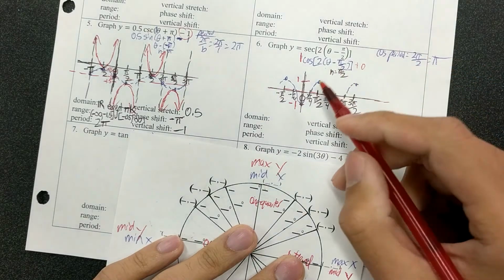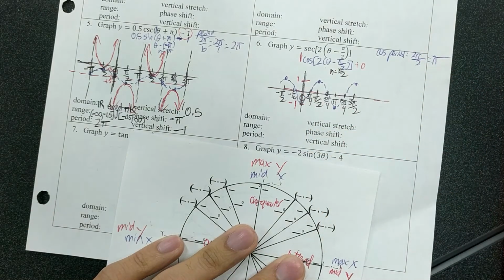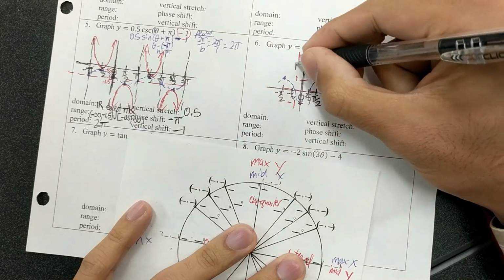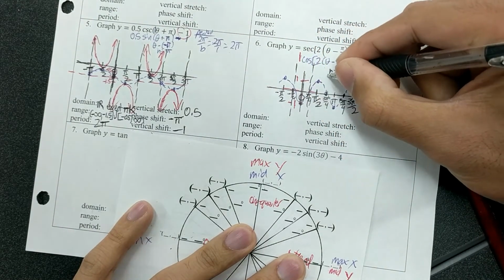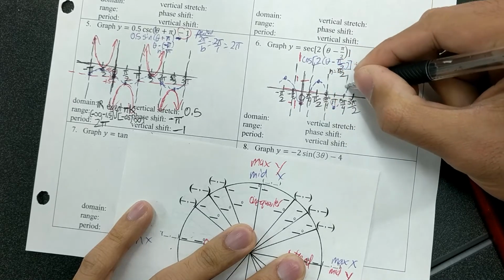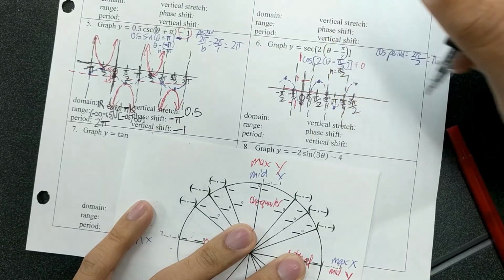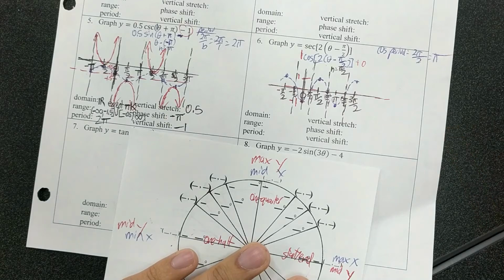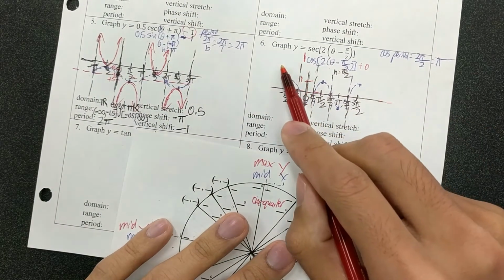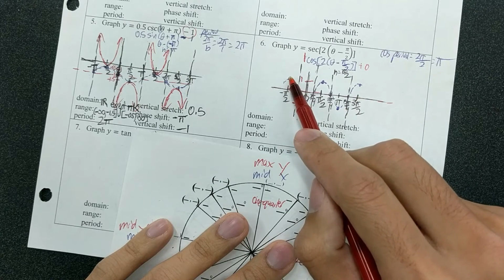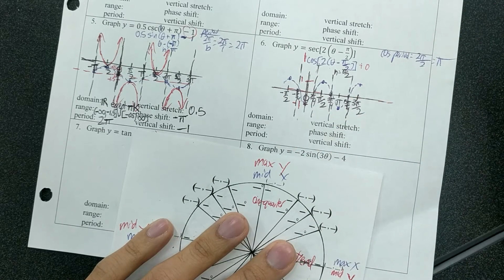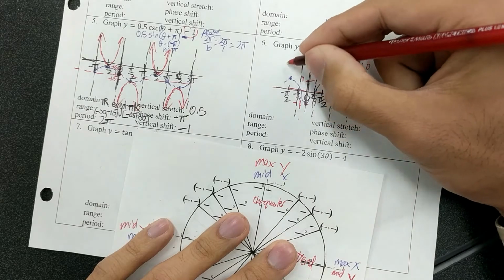Everywhere cosine hits the midline, secant will have a vertical asymptote. And then I just draw alternating curves that touch the maximums and minimums of the cosine.